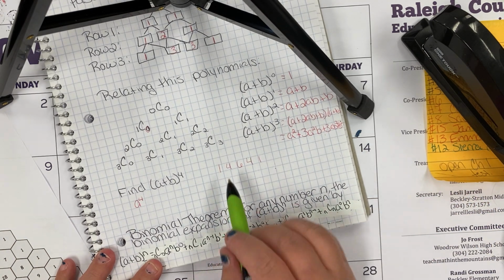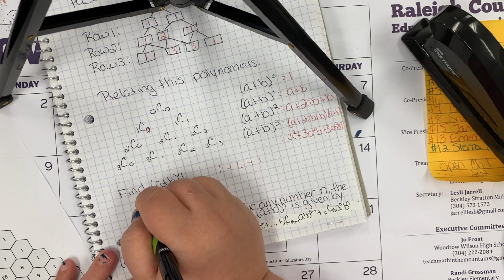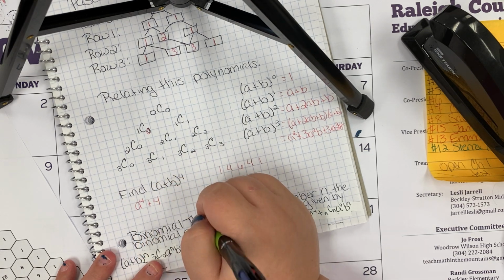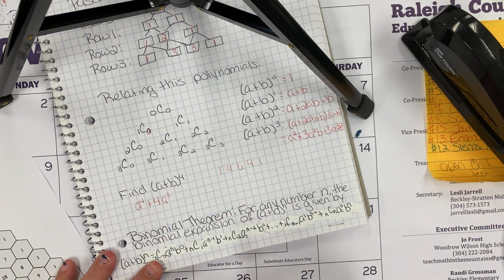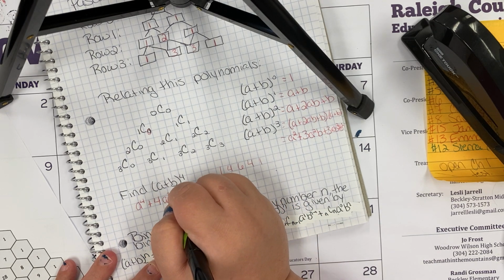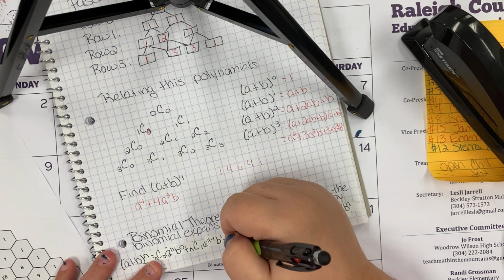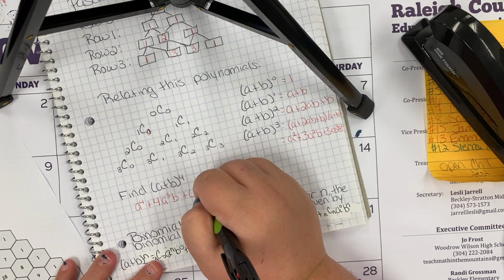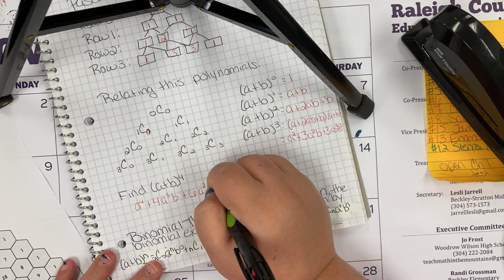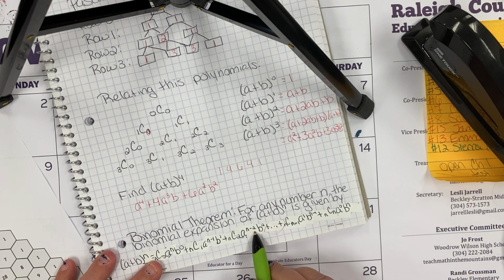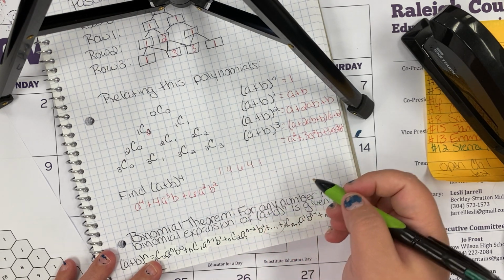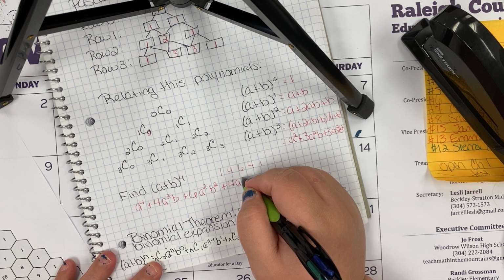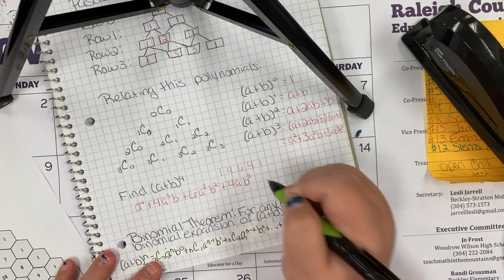Then if we look at n choose 1, so if we look at the next number, that's going to be a 4. And then a is going to be to the n minus 1, so a would be to the third. And then b is going to be to the first, so that's just going to be b. Then the second one, so we're going to do 6. And we'll have a to the second, b to the second. So a to the n minus 2, so 4 minus 2. And then b to the second. And then that pattern is going to continue. I'm going to have a 4. And I'm just going to have an a, because it would be technically 4 minus 3. And then my b is going to be raised to the third.